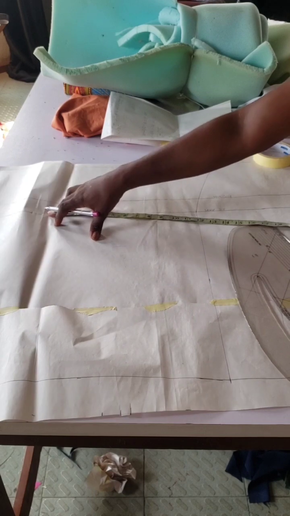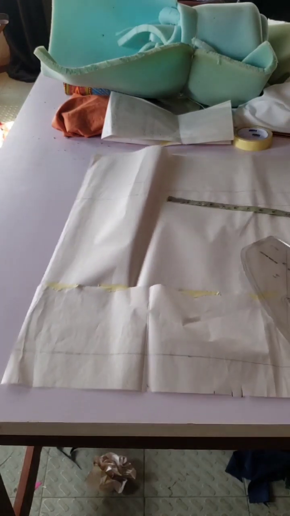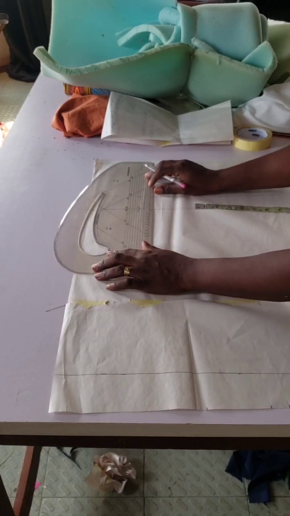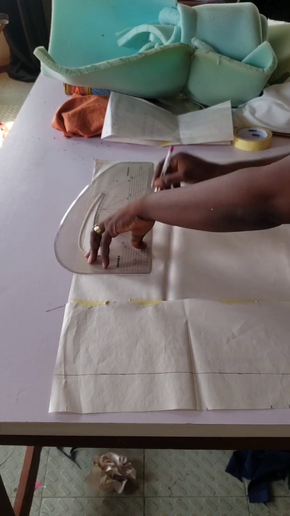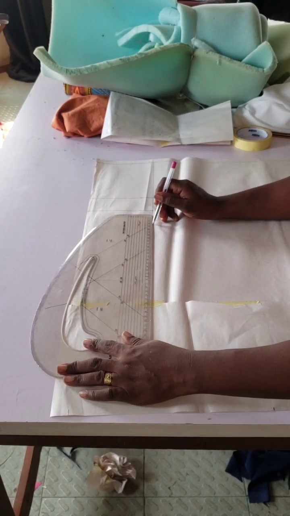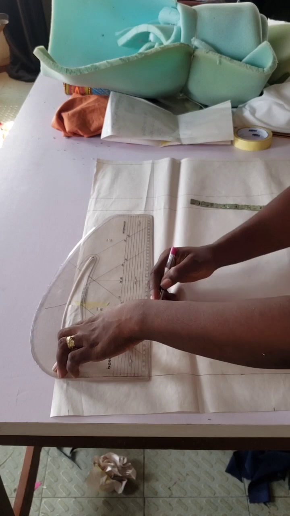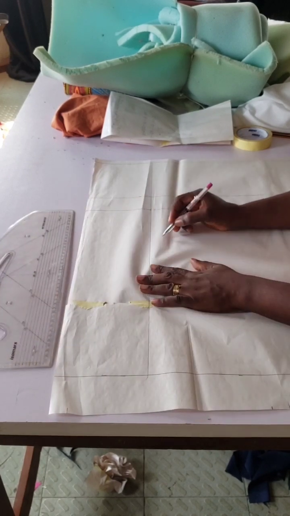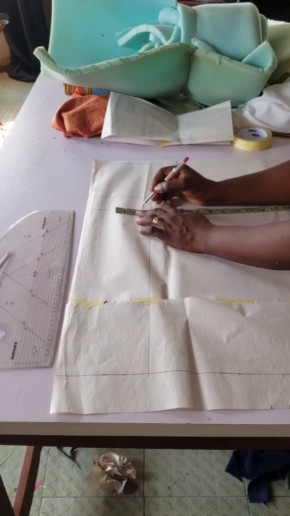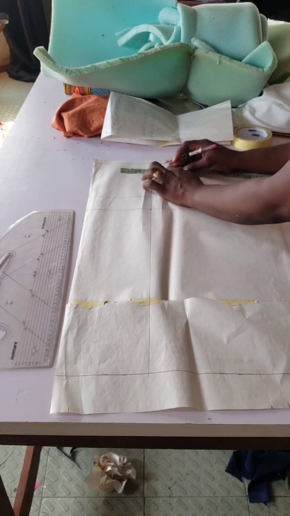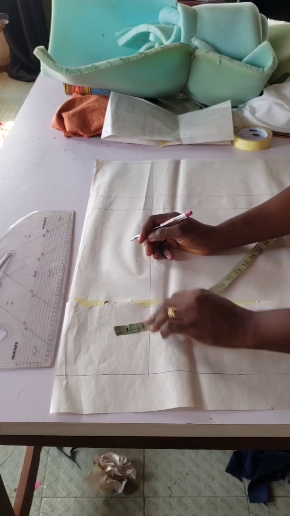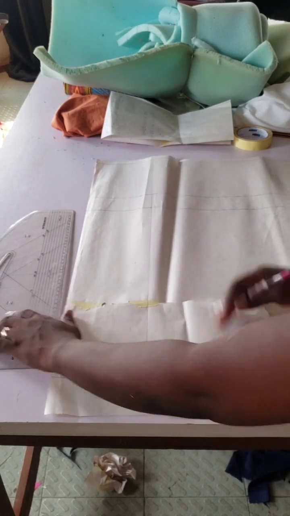So from there we are going to do our zipper. So this is the center back. So now on this line, we are going to add 1 inch allowance to it. That allowance is our zipper allowance. This is our zipper allowance.